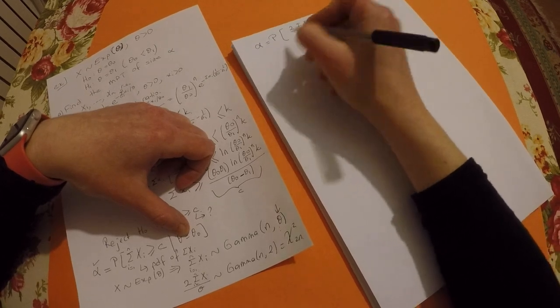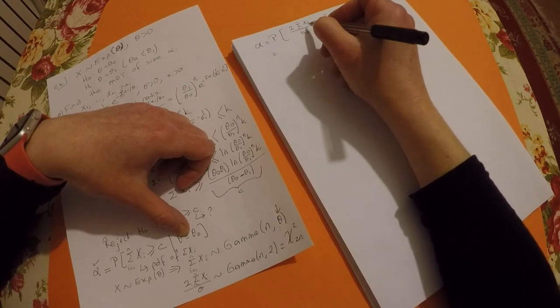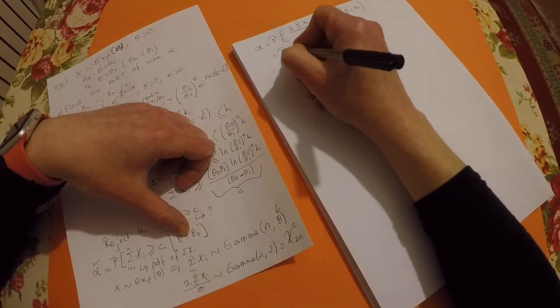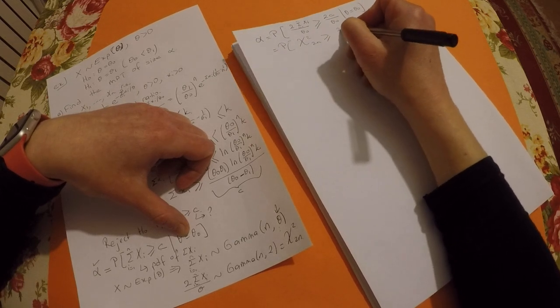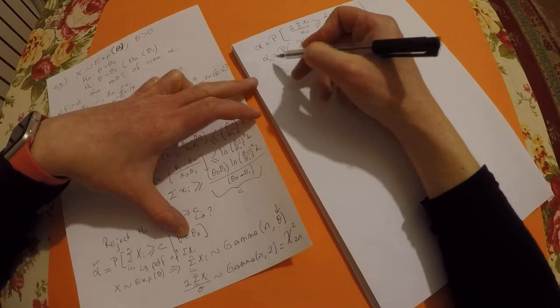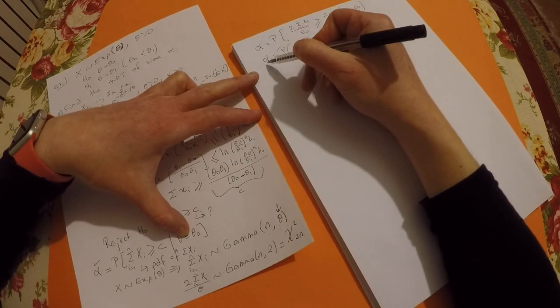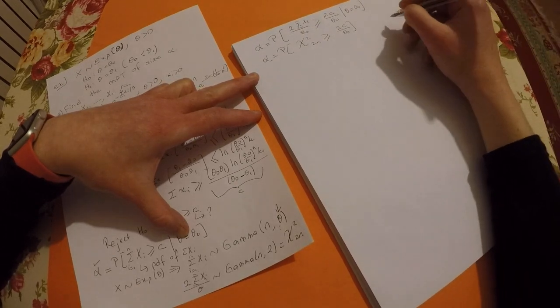So under this condition, 2 times summation xi over theta 0 is distributed as chi-square with 2n degrees of freedom. This part is 2c over theta 0, and we know that this probability is alpha.